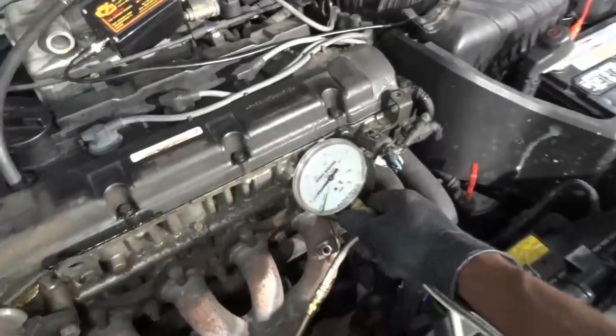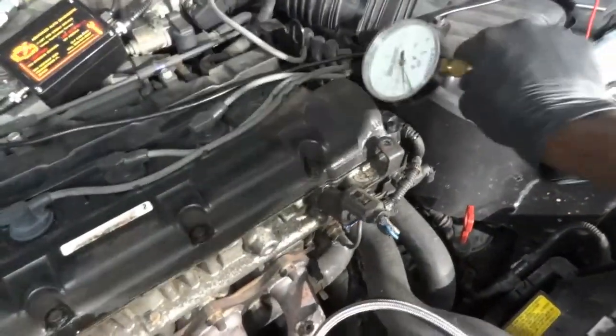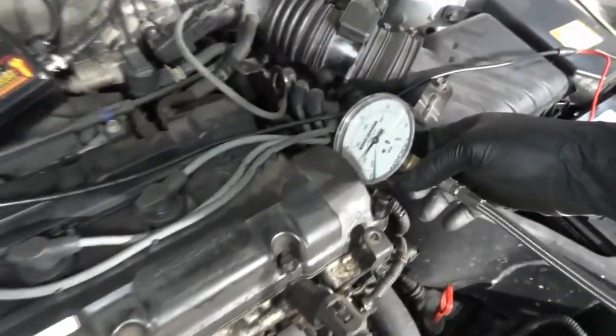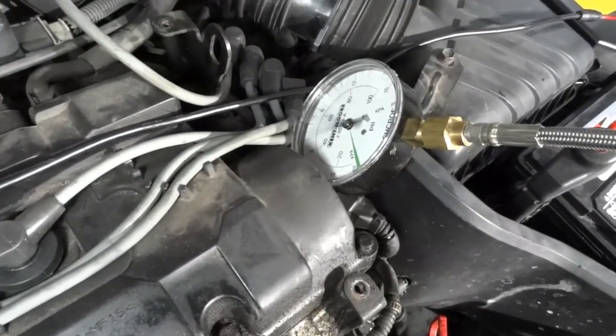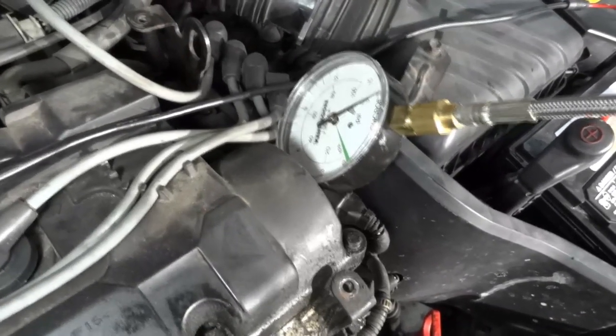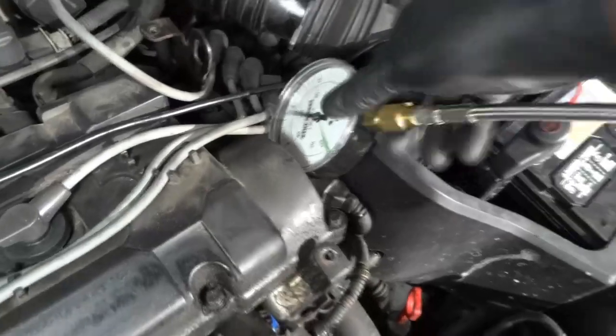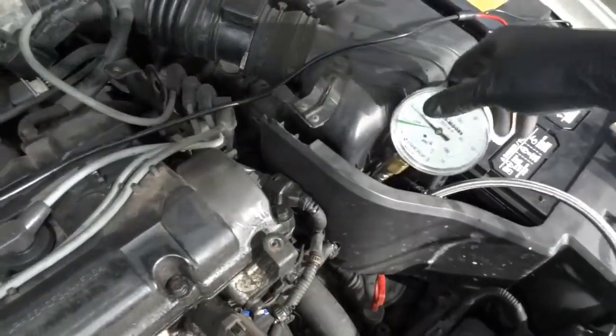So I'm going to increase the engine RPMs. Let me set this in a way that we can also see it as I'm increasing the engine RPMs. So watch. Wow. So we actually buried the gauge when we give it gas. Let me see if I can see it right there. Watch the gauge.